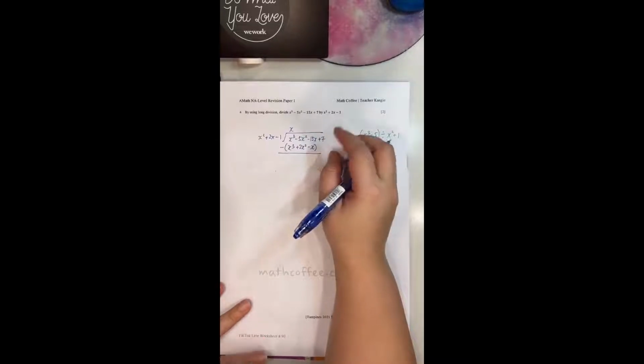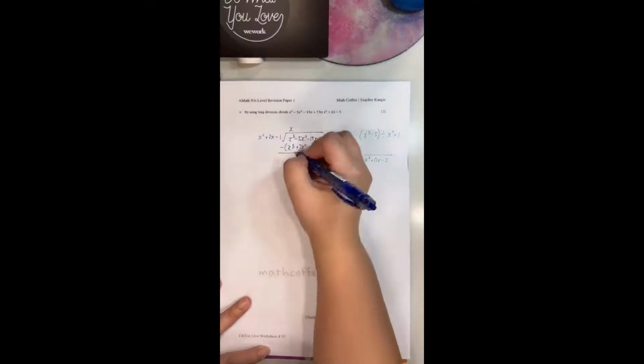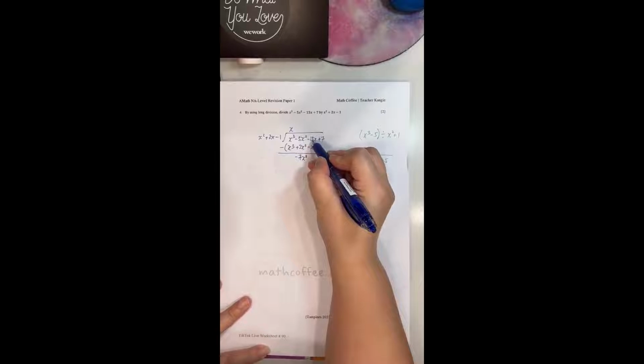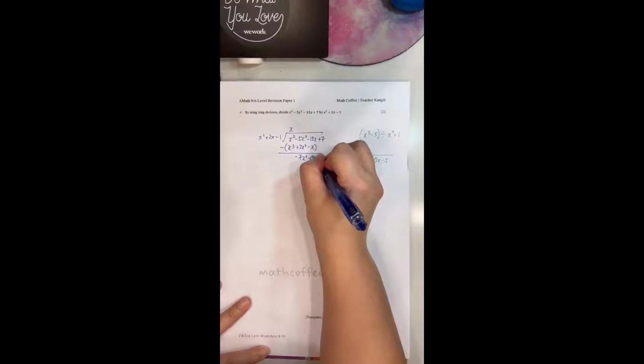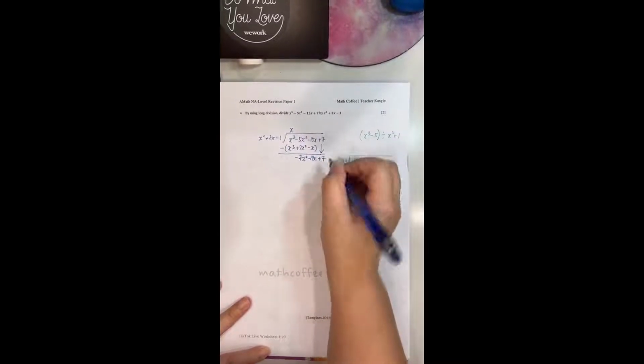I don't know what theorem is that. No. Okay, so over here, minus 5x minus 2x, so I get minus 7x squared. Minus 15 minus x means minus 15 plus x, so I get minus 14x. This one, bring down plus 7.